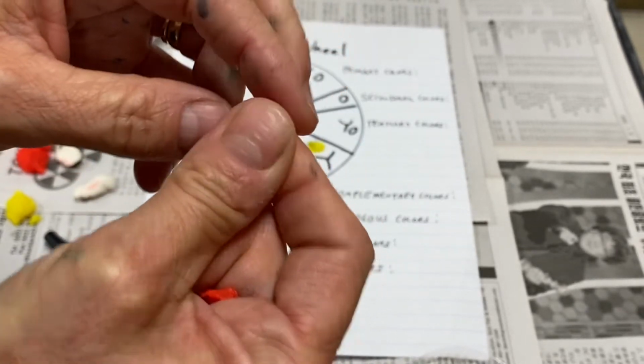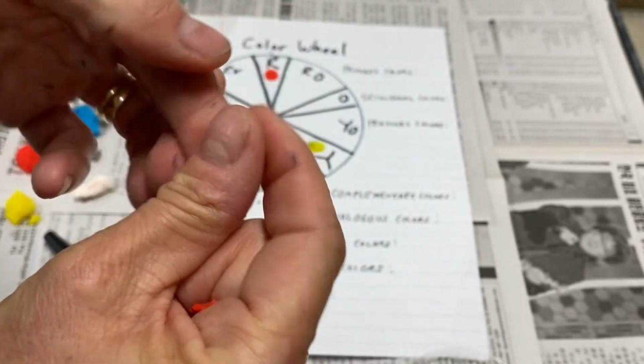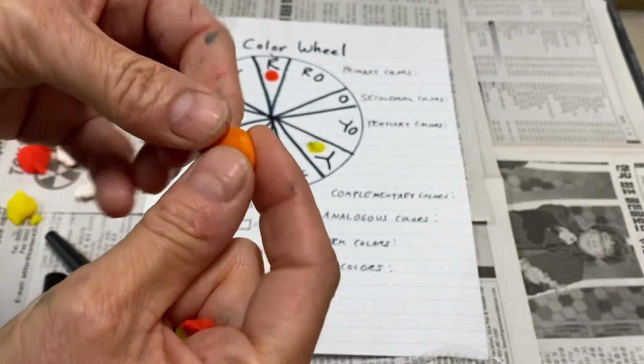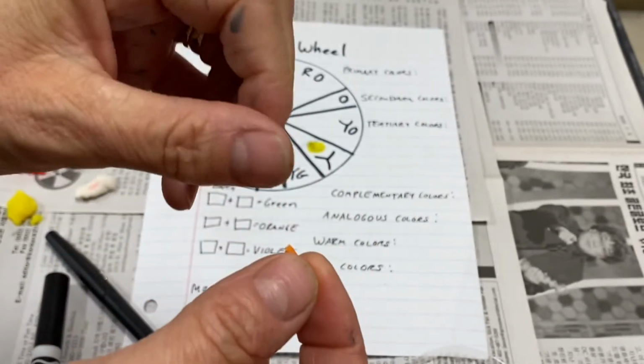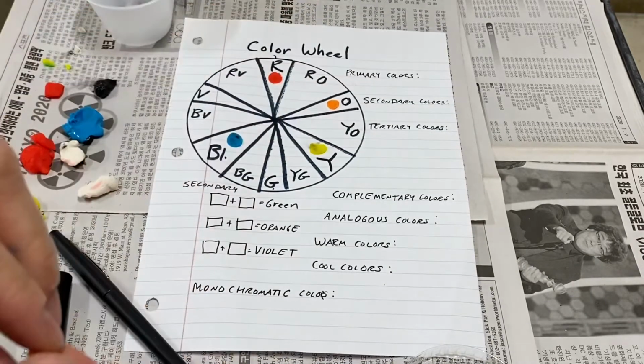All right, so I'm going to go ahead and have some fun, you guys. This part's really satisfying. You can see those colors swirling together, and when you feel like you've got a nice pumpkin orange, then you are going to roll a nice little bit, okay? And you're going to put it in the orange category.